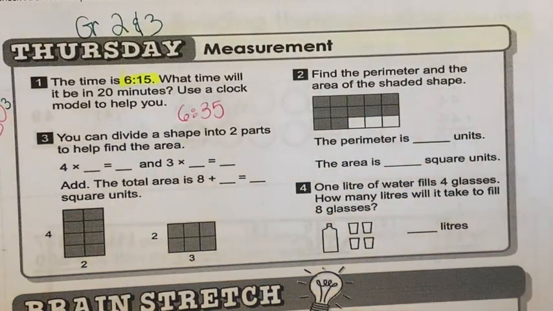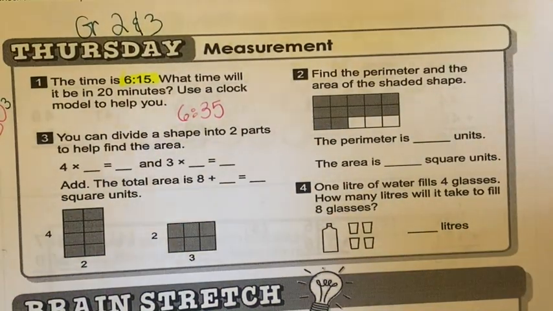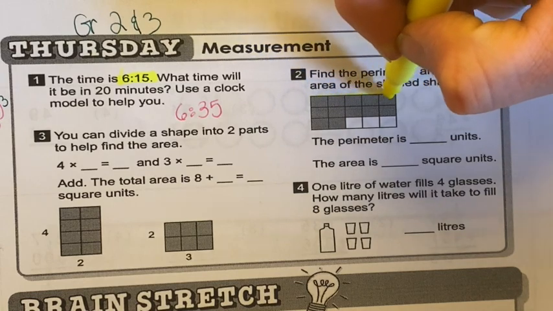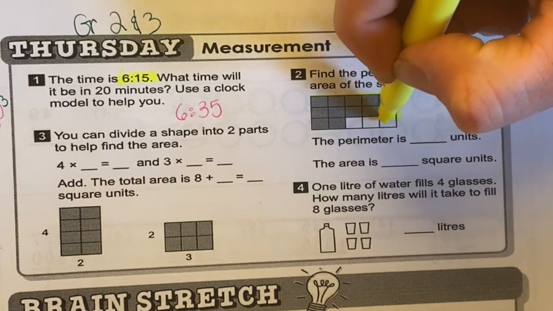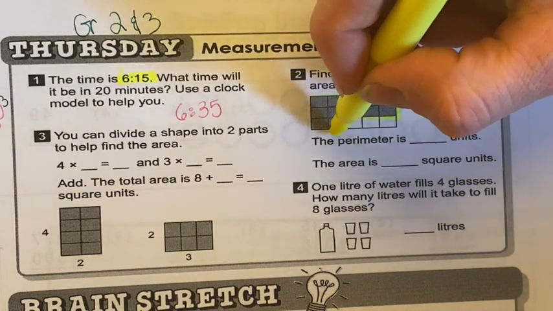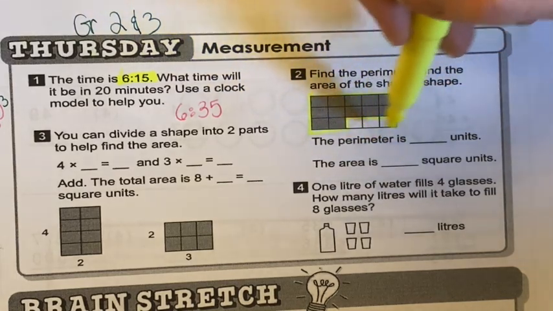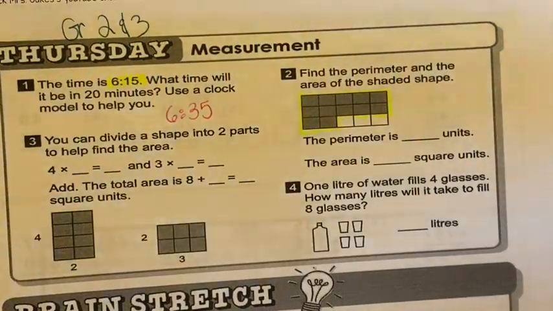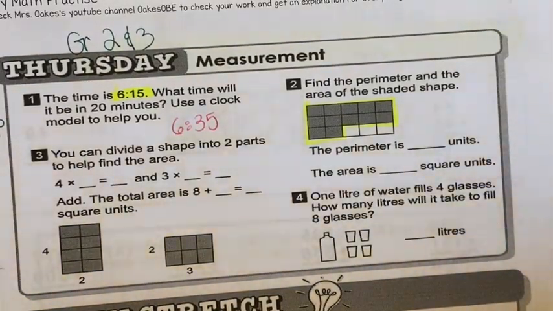Now, perimeter, this is something we're going to be covering in the coming weeks. But perimeter is where you go around the outside. So I'm going to highlight the perimeter here so you can see it. It's around the outside of the shaded shape. They said shaded shape, so I'm not counting these ones here because they're not shaded. Okay, and we do the perimeter. So the perimeter is how many units? Well, let's count.